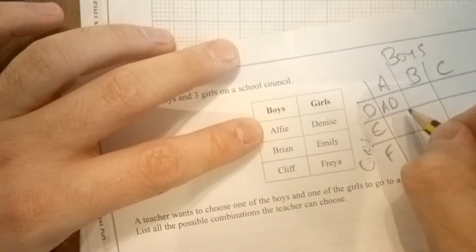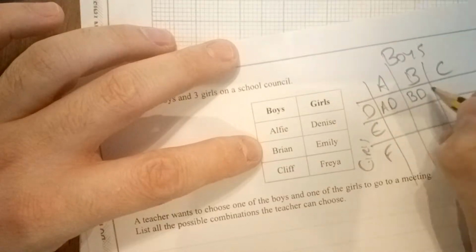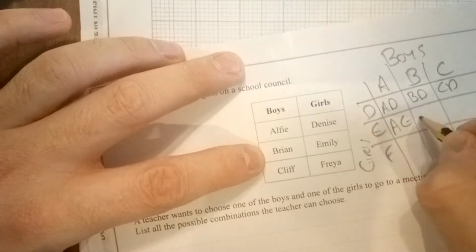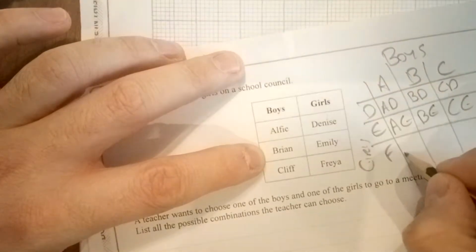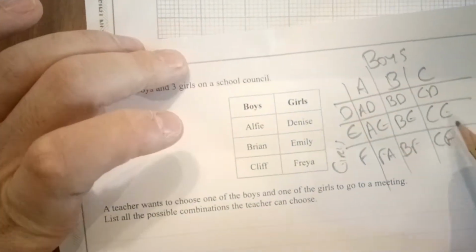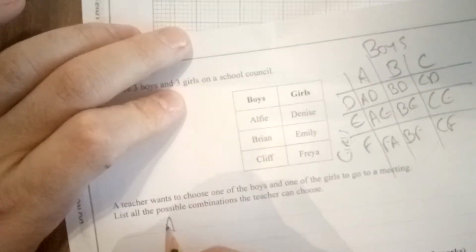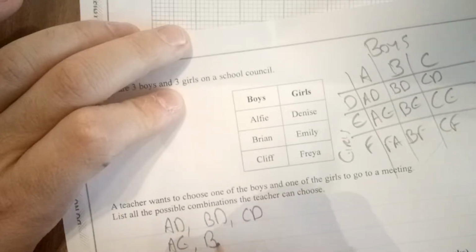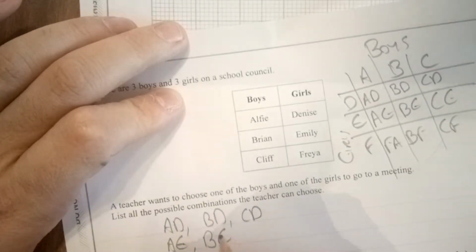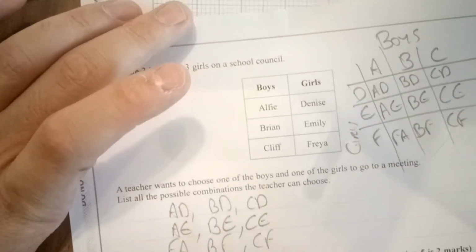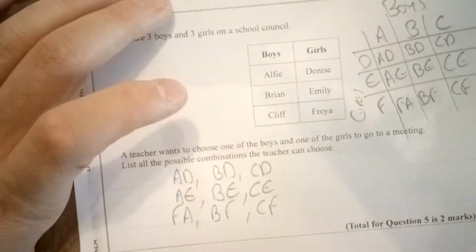This is Alfie, Denise. This is Brian, Denise, Cliff, Denise, Alfie, Emily, B-E, C-E, A-F, B-F, C-F. It's just a nice way to make sure I've got all of them. This is actually an acceptable answer, but I'm just going to write them down anyway. So AD, BD, CD, AE, BE, CE, AF, BF, CF. If you wanted to show off, you could write these individually, but I just don't want to.